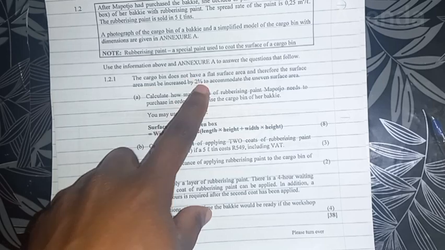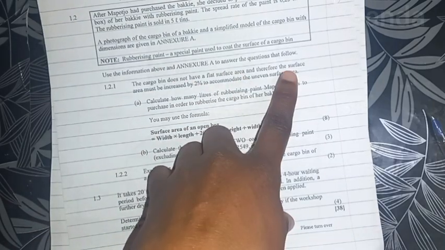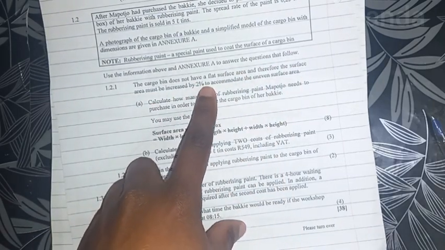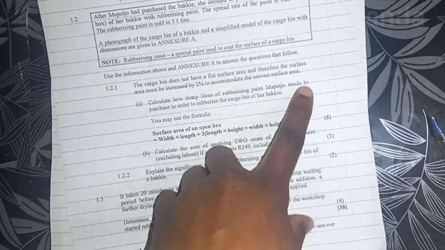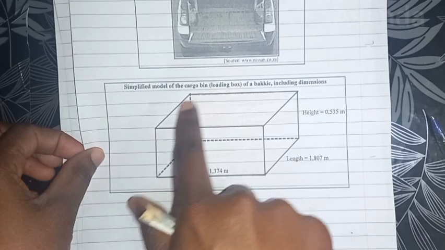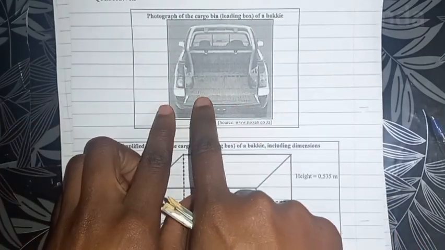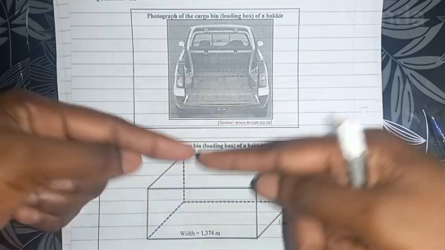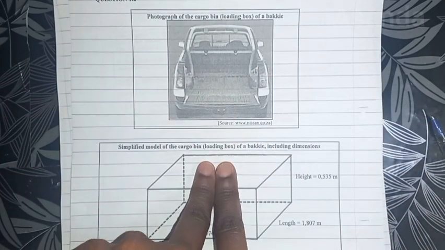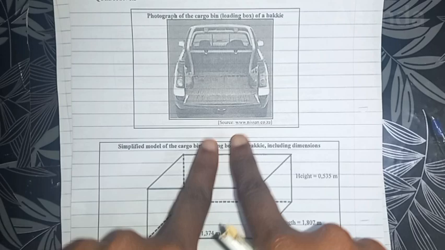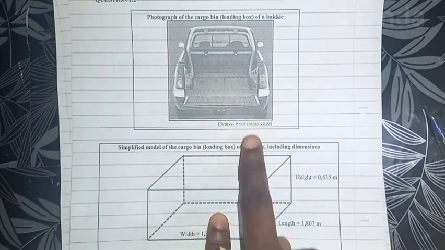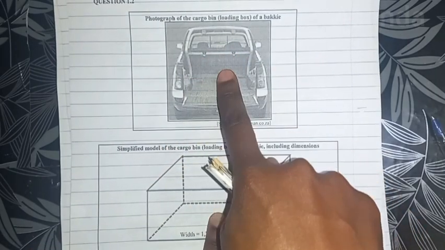The cargo bin does not have a flat surface area, and therefore the surface area must be increased by 2% to accommodate the uneven surface area. So that's what they're talking about there. They're saying, even though the simplified bin looks flat, if you look closer at this one, you will see that there are little bumps, and therefore this is going to take a little bit more paint than our simplified model. So we're going to calculate using the simplified measurements, and then we're just going to increase to accommodate for the surface here by 10%, and that's fine.